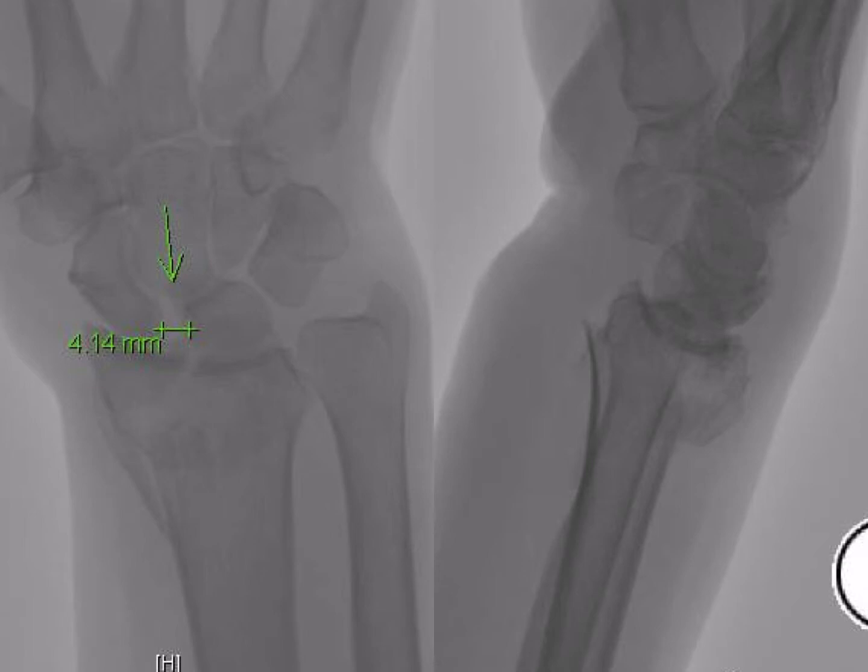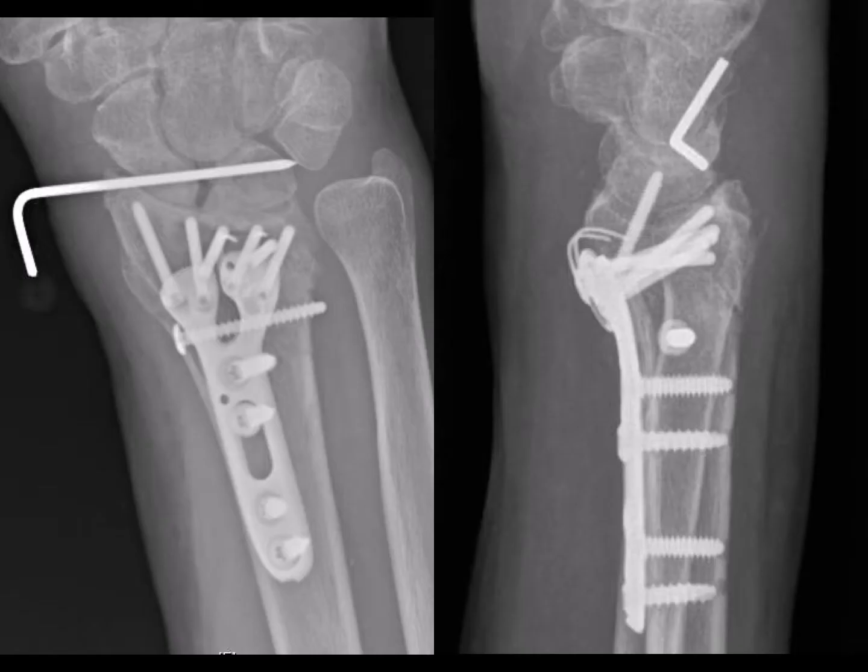Here's one in concert with a distal radius fracture. So they got a plate and screws and some suture anchors. You can't see them; they're radiolucent, but I backed them up with a cross pin.